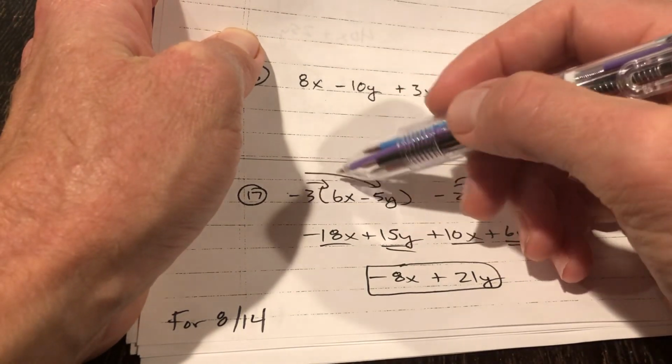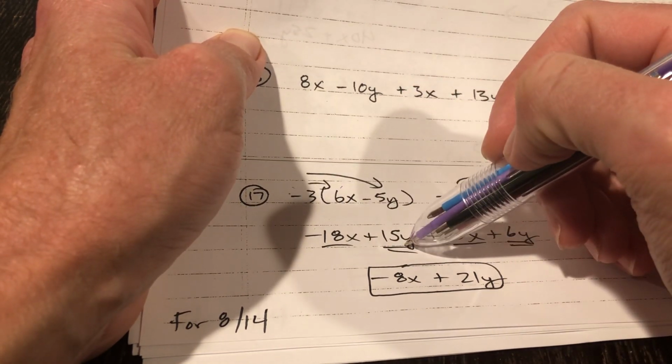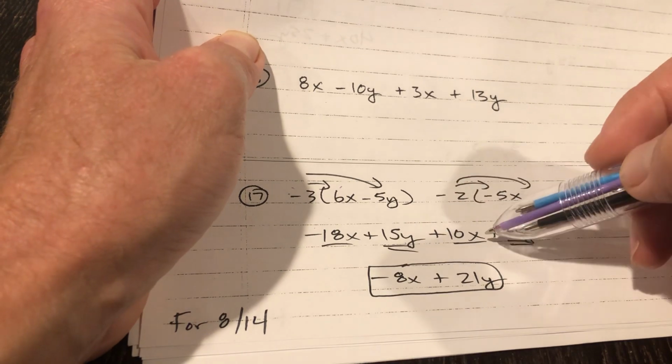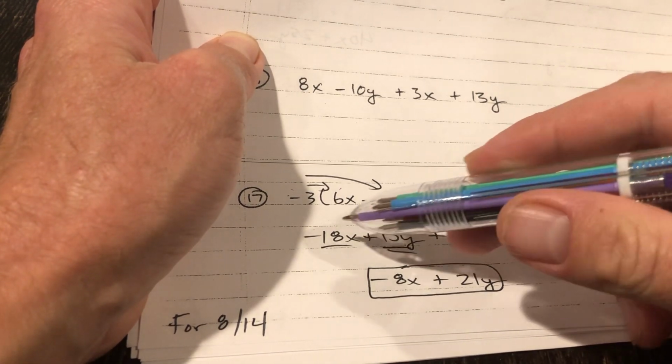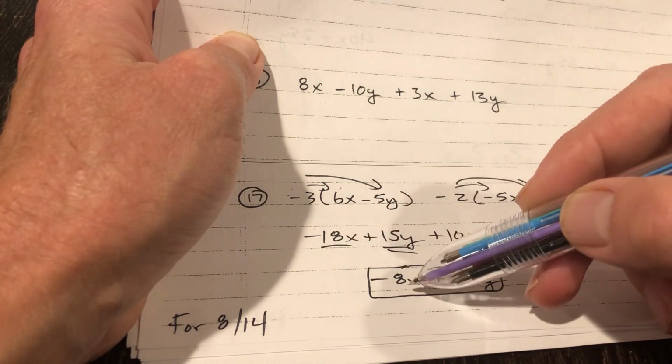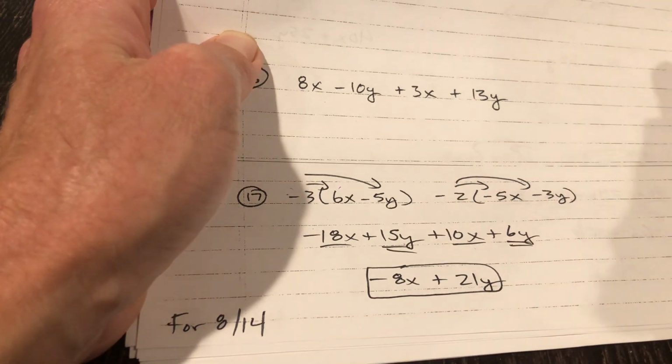17. Negative 3 times 6x, negative 18x, and negative times a negative is a positive 15y. Negative times a negative is a positive 10x, and negative times a negative is a positive 6y. Negative 18x plus 10x, negative 8x, 15y plus 6y is 21y.